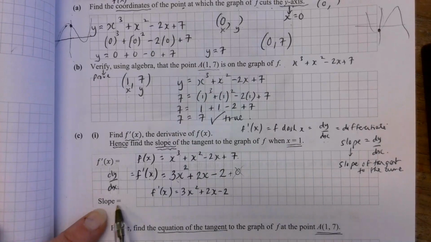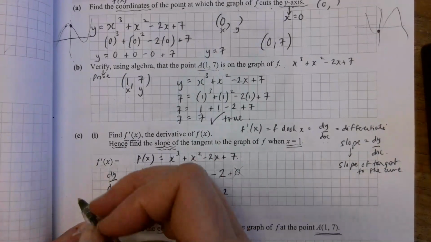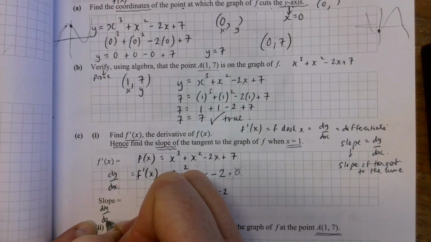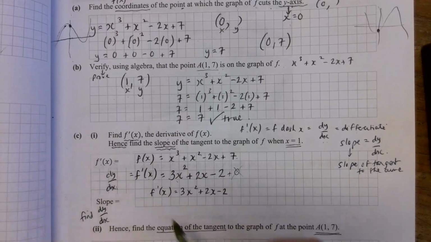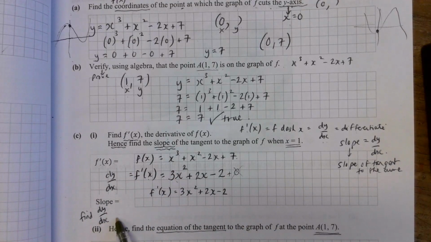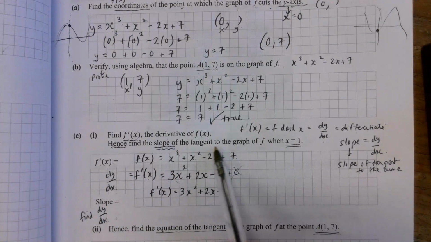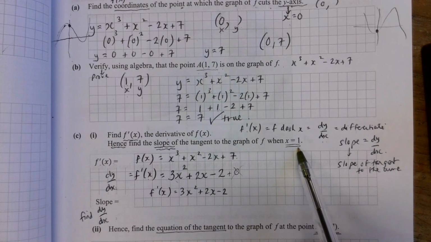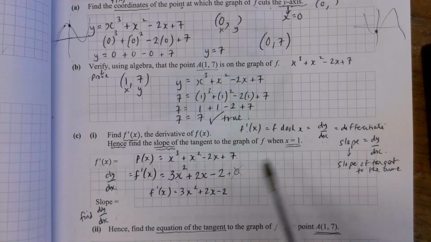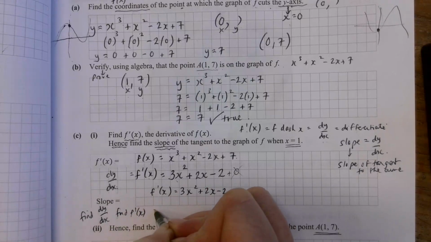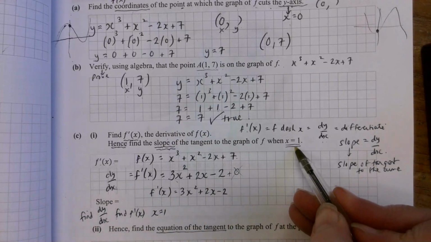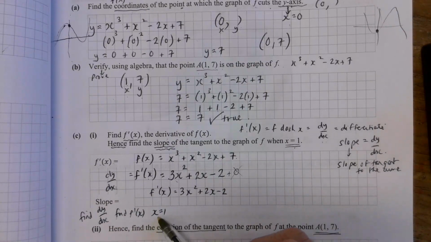The slope is the same as saying dy dx. So they're asking me to find dy dx, but I just did that. So what are they asking me to do? They're asking me to find dy dx when x equals 1. Or find f dash x when x equals 1. And I got that 1 from there, look. That's where I'm getting x equals 1 from.